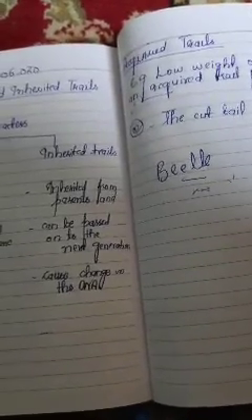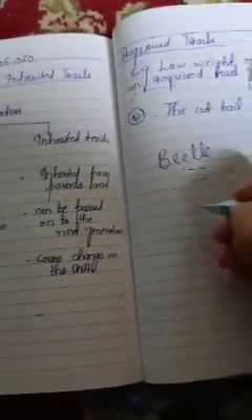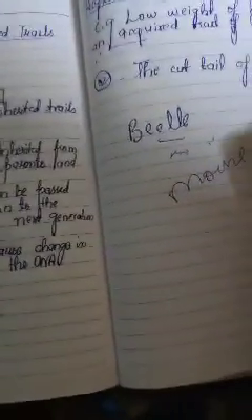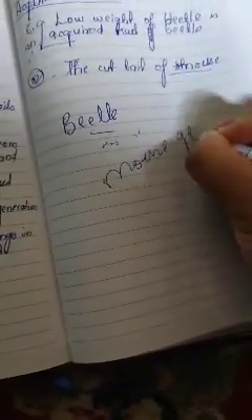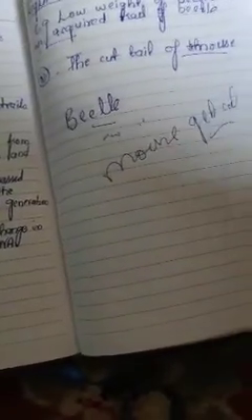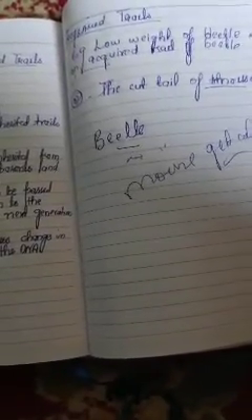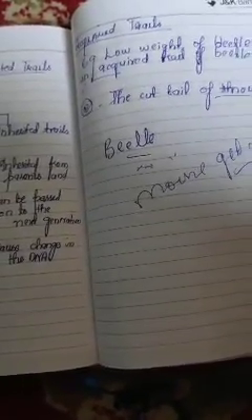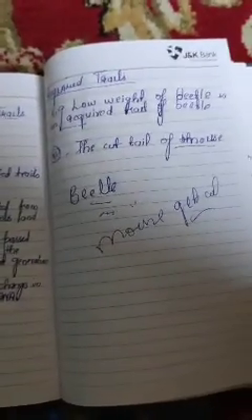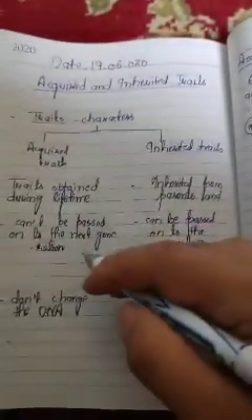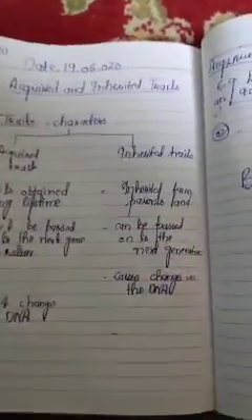Second, suppose the tail of the mouse gets cut. The cut tail of the mouse is an acquired trait and that cannot pass to the next generation because it has been brought about by some agent in the environment. Acquired traits cannot be passed to the next generation.